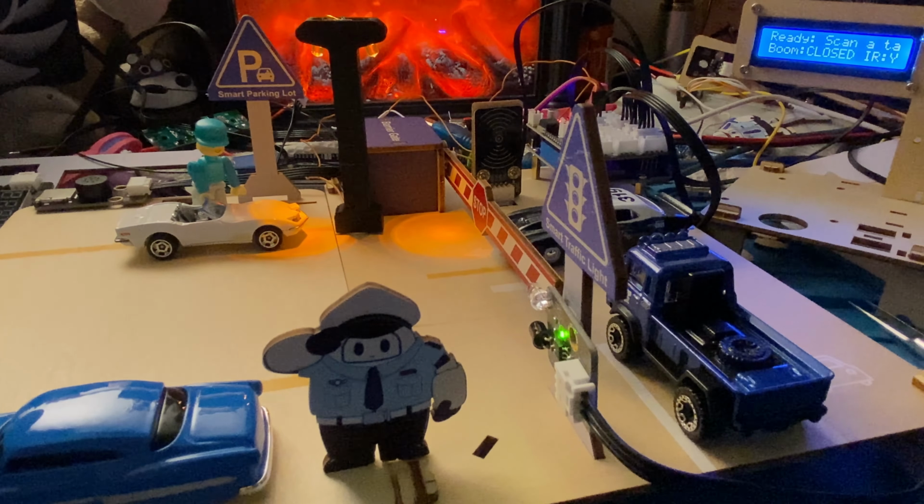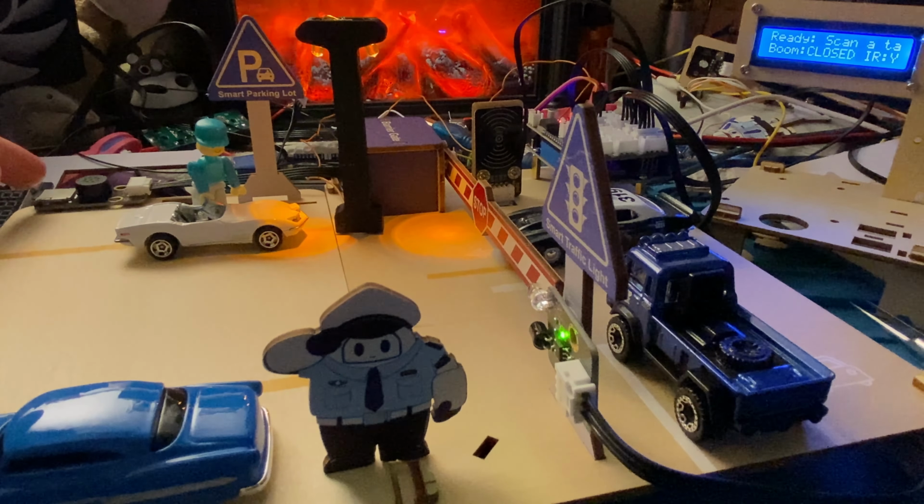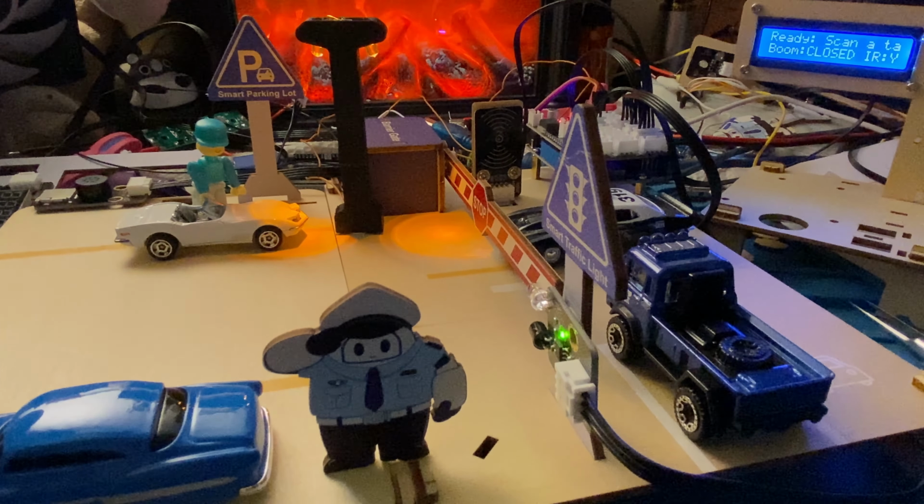So what I've gone and done is added the MP3 player over here. It uses a micro SD card. So there's 3 MP3 files that you add to it. As always, the code is in a pinned comment.